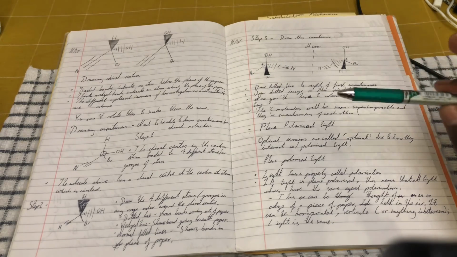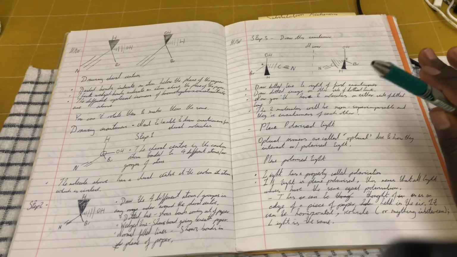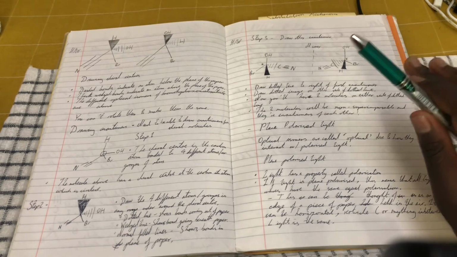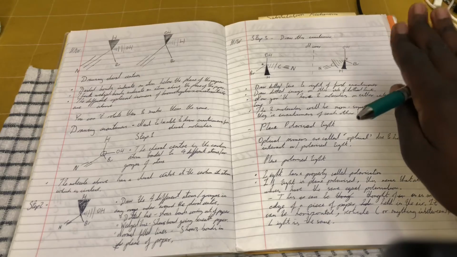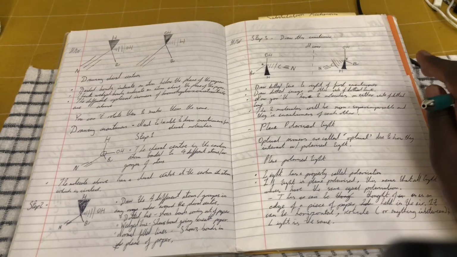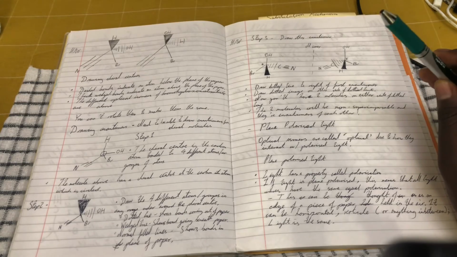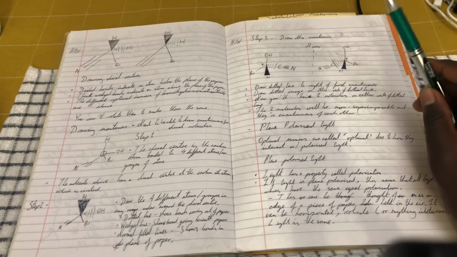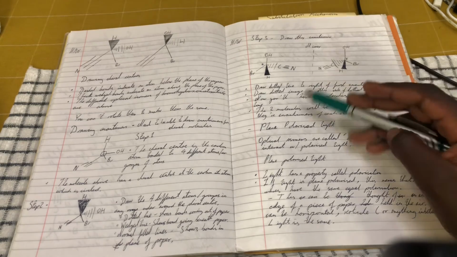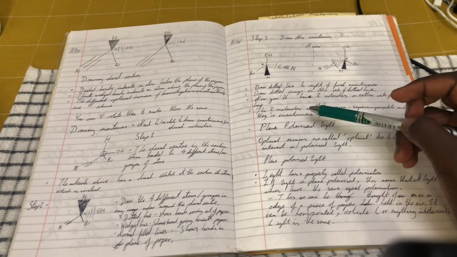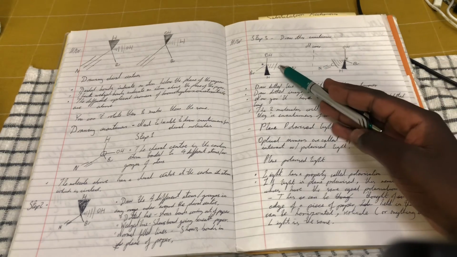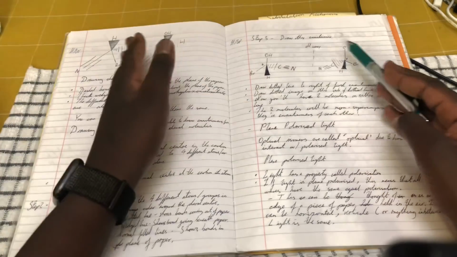It could be horizontal, vertical, or anything in between. The light is the same, it's in the same plane, is what they're trying to say. That's pretty much why plane polarized light is able to polarize these molecules and cause them to rotate.